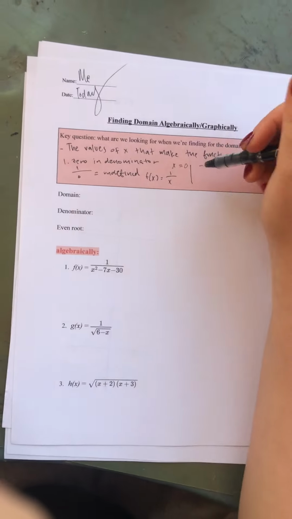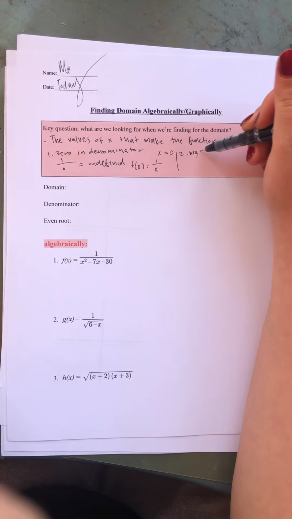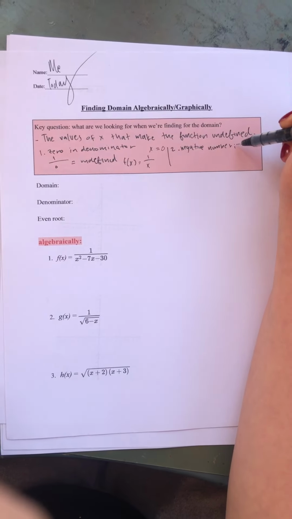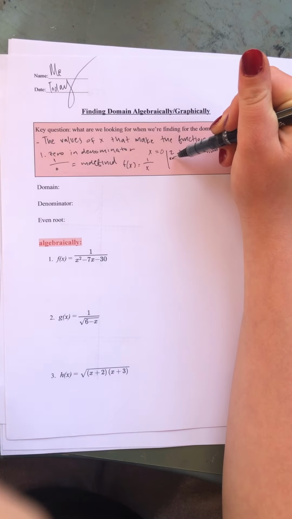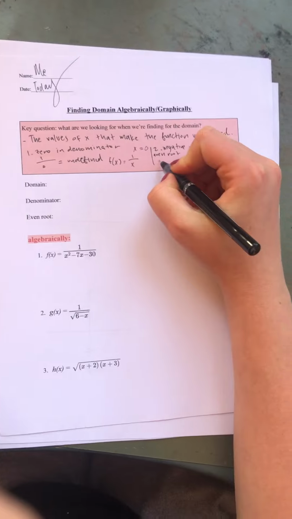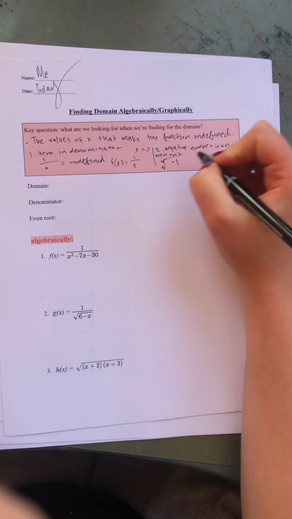So the other way is to have a negative number in an even root. So say it's the fourth root of -1.